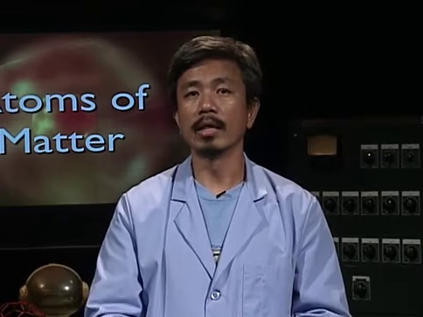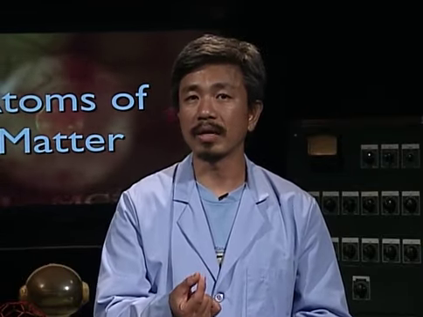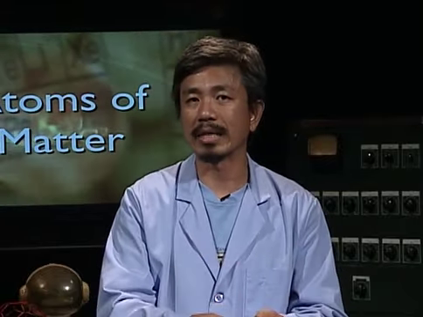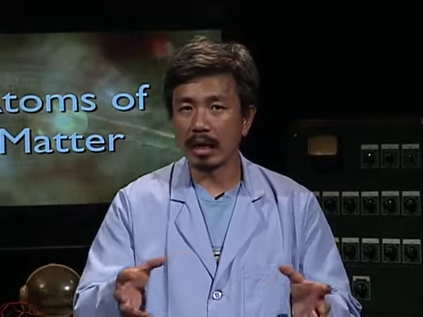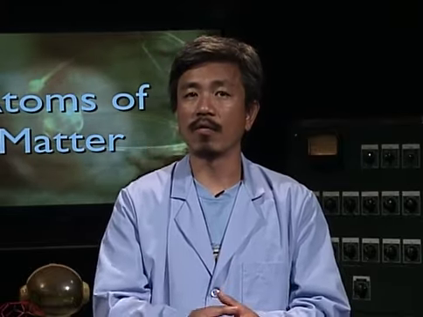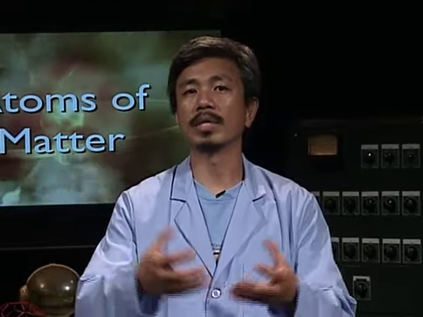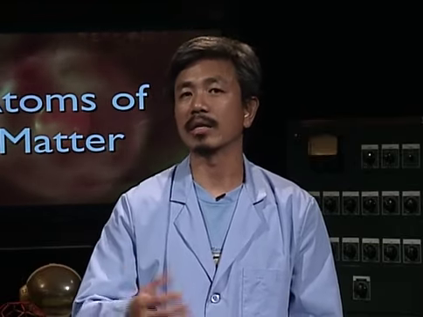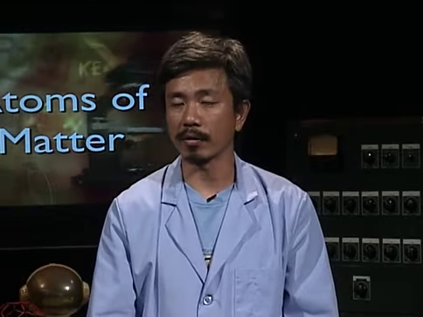In the same way, there's a certain number of different atoms that can be grouped together to form these different elements. Those elements are now like the letters of the alphabet. By putting the elements in different combinations, we can form more complex material that will make up all the things that we see around us. So the elements are like the letters of the alphabet for matter.